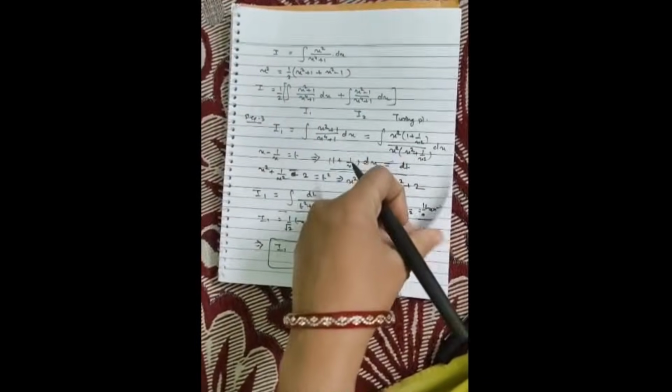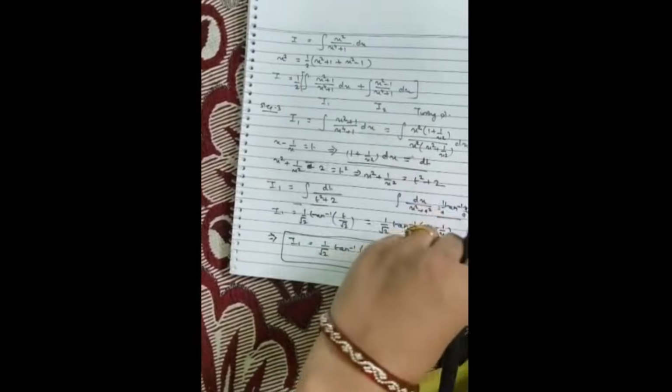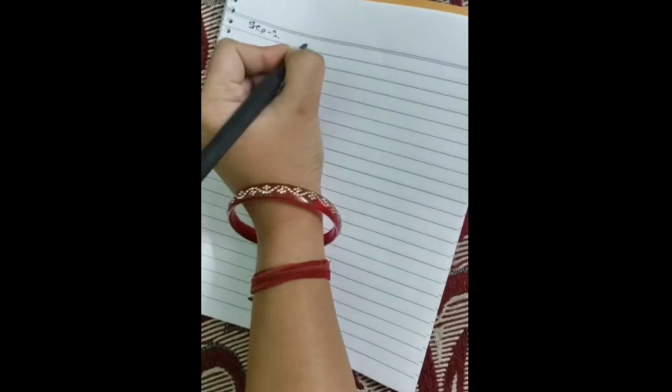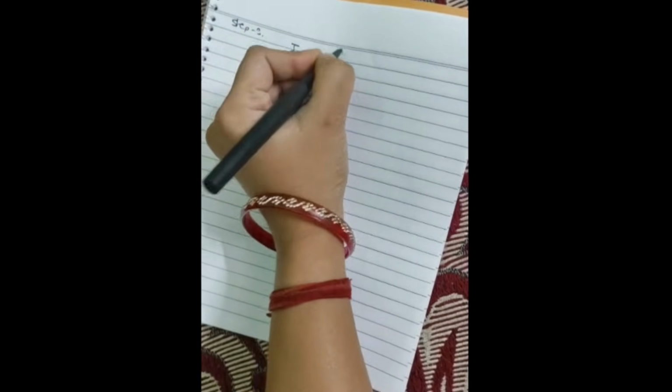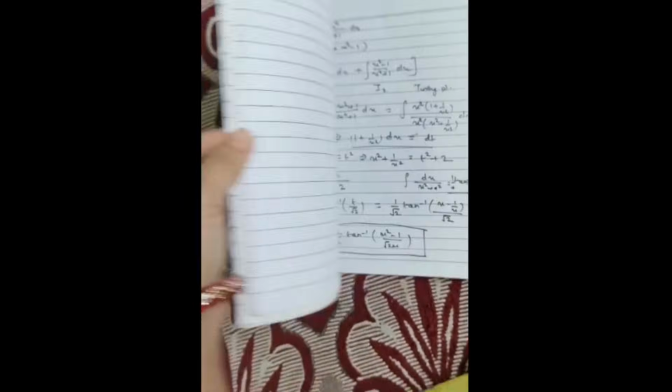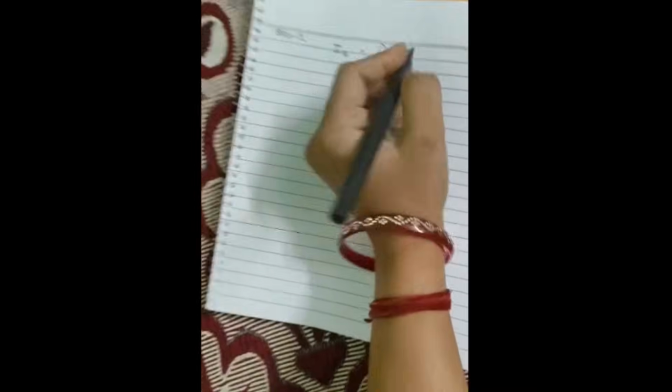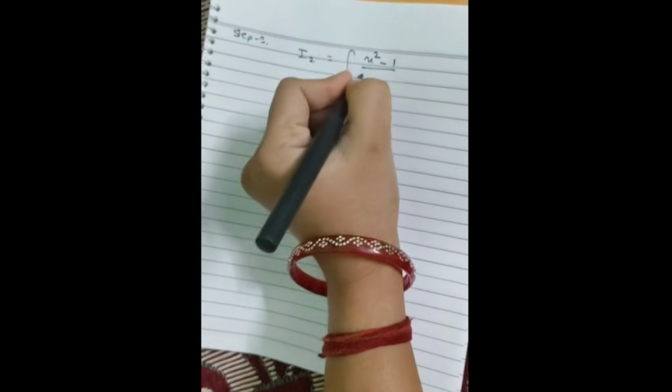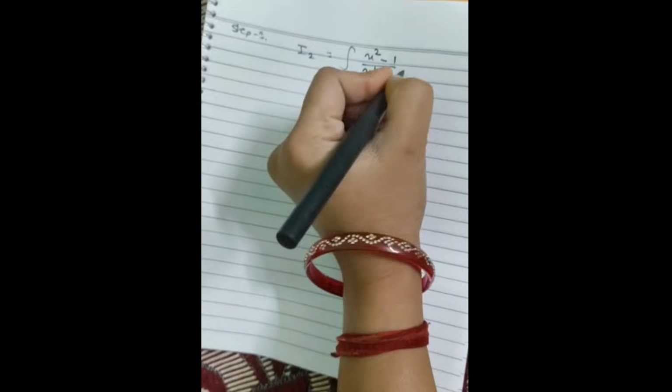Now step 3. Second integral I2. Okay. I2 is equal to integration of x square minus 1 divided by x to the power 4 plus 1 dx.